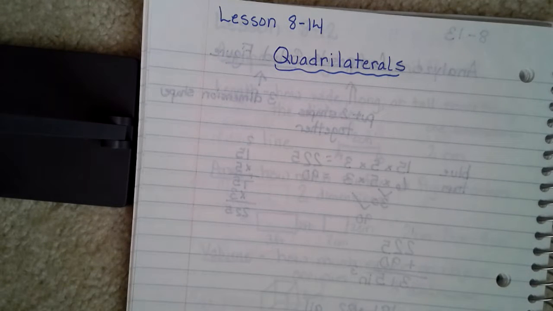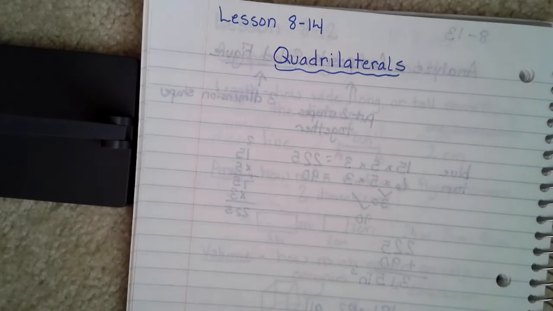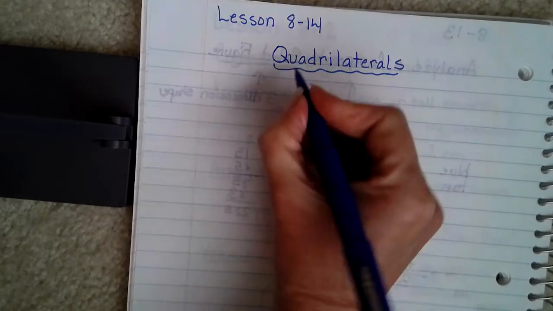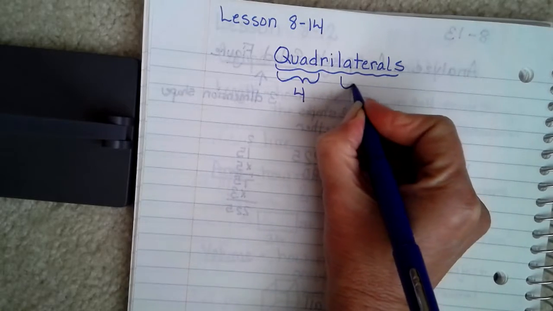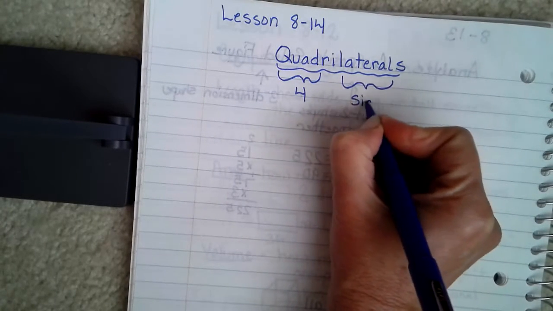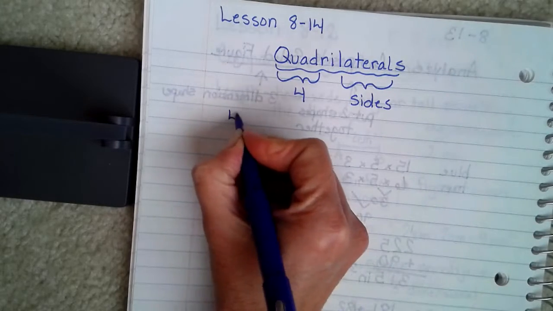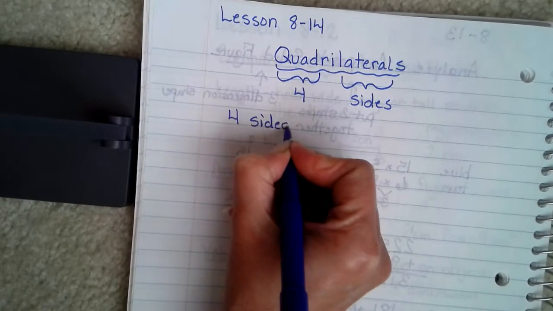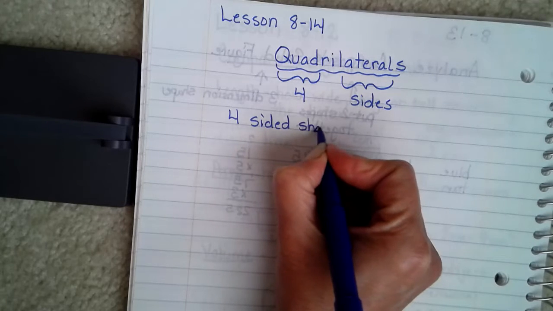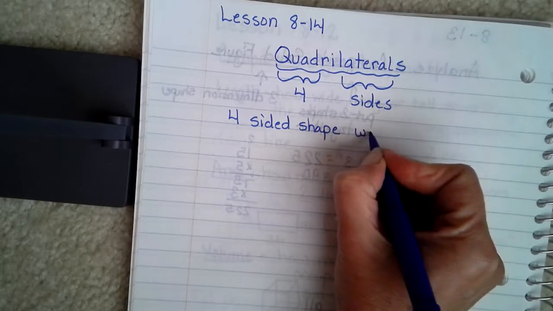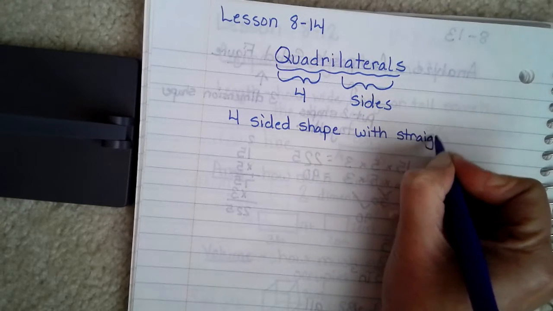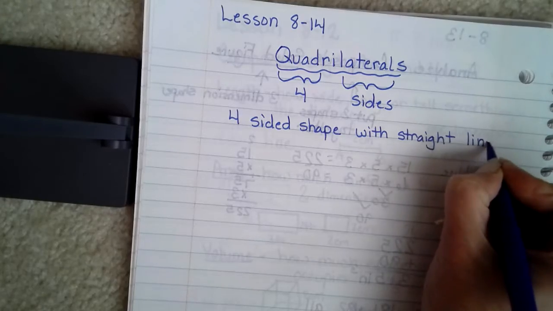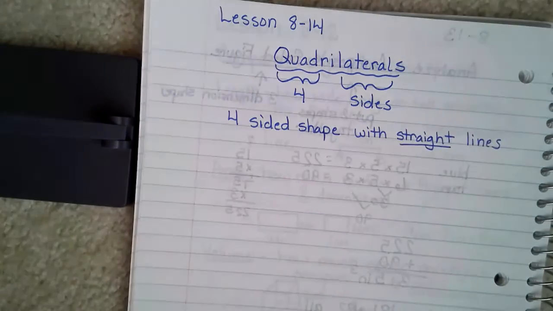All right, for lesson 8-14, we're going to be talking about quadrilaterals. Quadrilaterals are flat shapes. Now, if you know quad, the word quad means four, and laterals basically means sides. So we're talking about a four-sided shape with straight lines. So obviously it has four straight lines. And the straight lines are important. They're not curvy or anything like that.